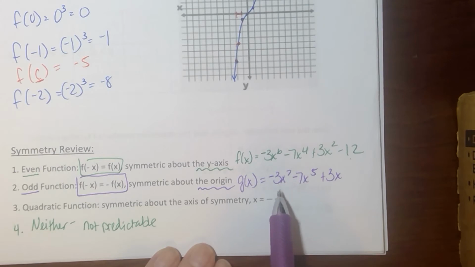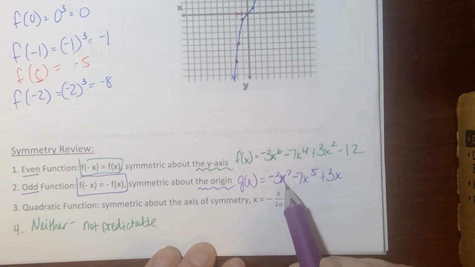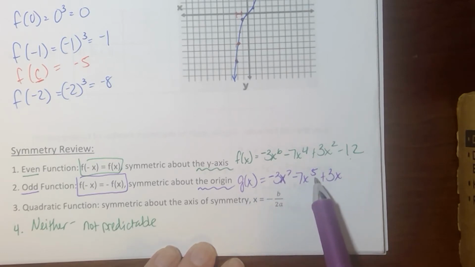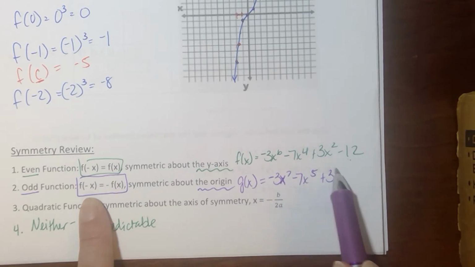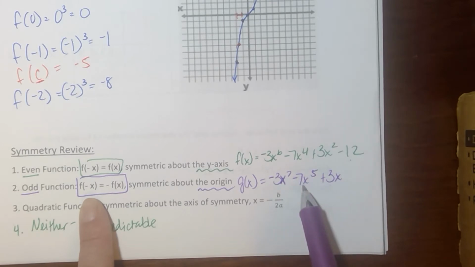There's always going to be a negative left over, so that my sign on the term is going to change. So this term would become a positive 3x to the 7th if I plugged in a -x. This would become a positive 7x to the 5th. This would become a negative 3x. So that what happens when every sign changes on every term, I get the opposite of what I started with.